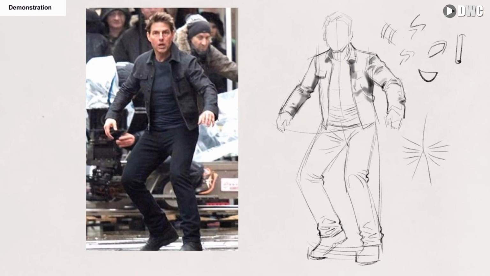So this part I would take more time. Obviously, I'm trying to do a demonstration, so I'm rushing a little bit, but when you're at home, take your time with this. Again, suggesting.